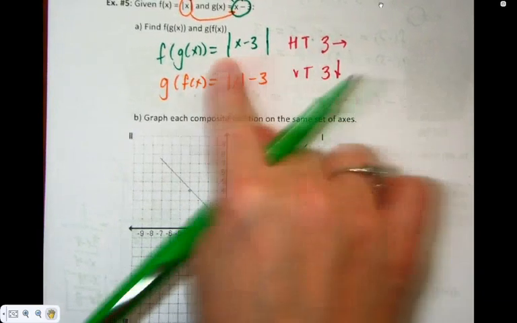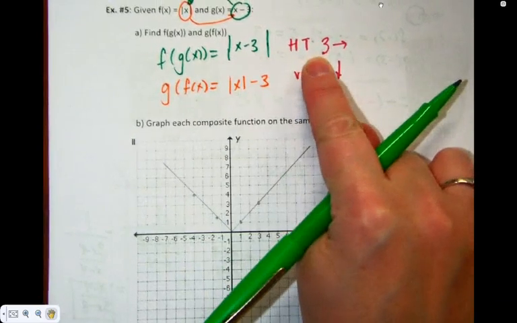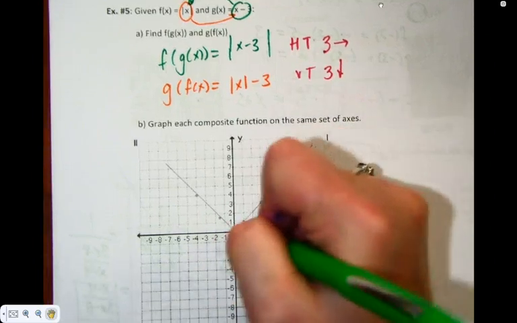I'm going to color code it, so the same color I used up here I'm going to use down. So we're just picking this up, moving it 3 units to the right.